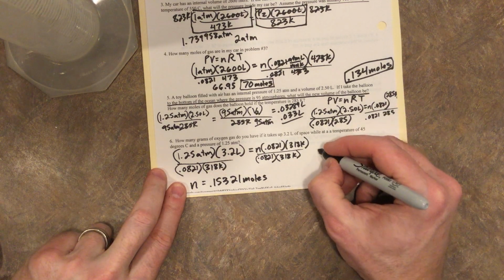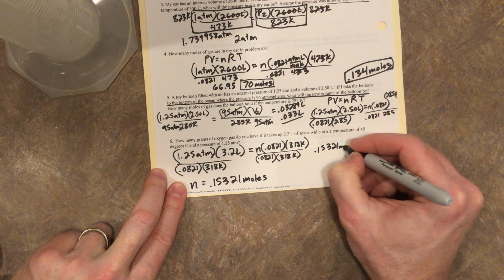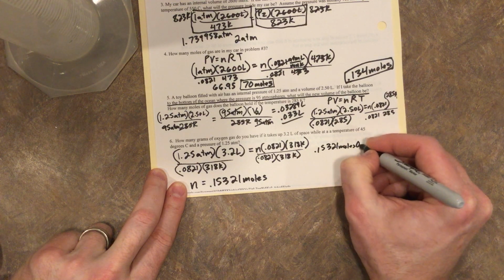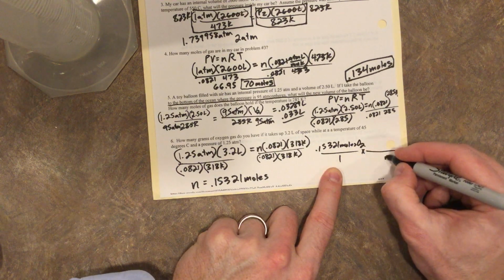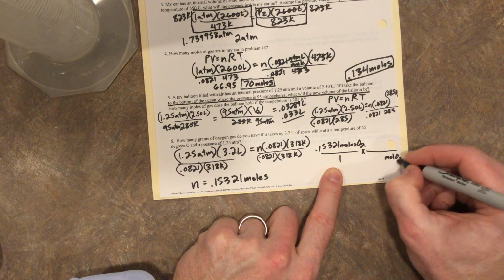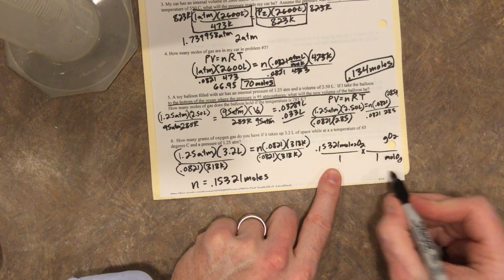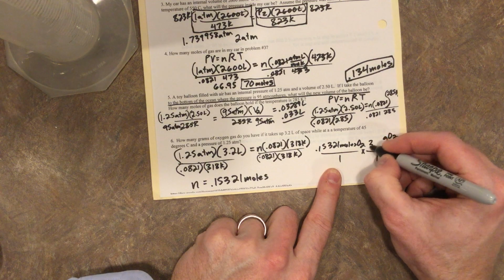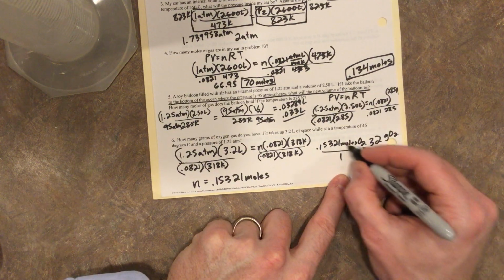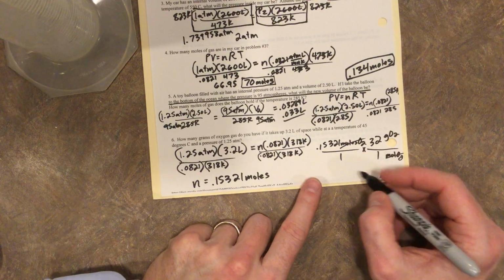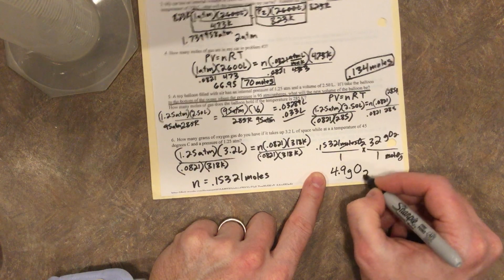So now I'm just going to do a mole problem. I've got 0.15321 moles of O2 over top of 1. And I've got to get rid of moles of O2, so I'm going to put moles of O2 on the bottom. I'm going to put grams of O2 on the top. And every time we have 1 mole of O2, we have about 32 grams. Remember, 16 plus 16. So I'm going to do this mole problem. The moles cancel out. I'm going to multiply those together, and with sig figs now, I'm going to get 4.9 grams of oxygen gas.